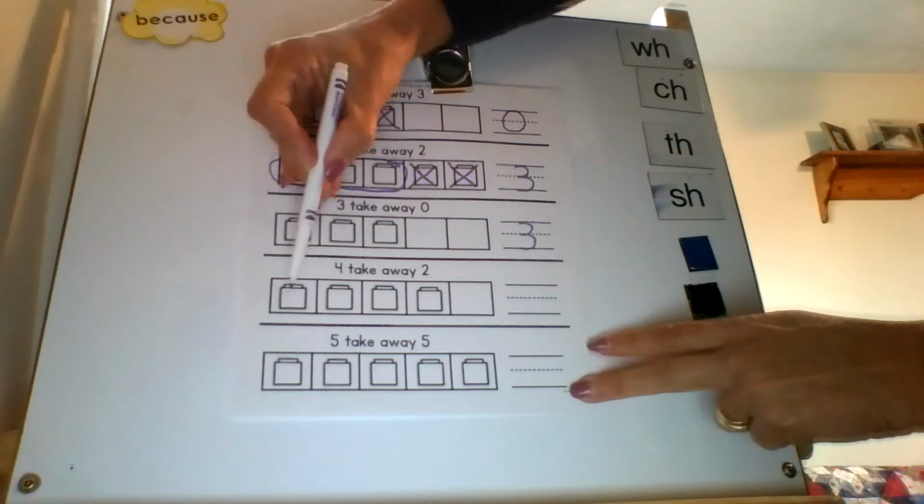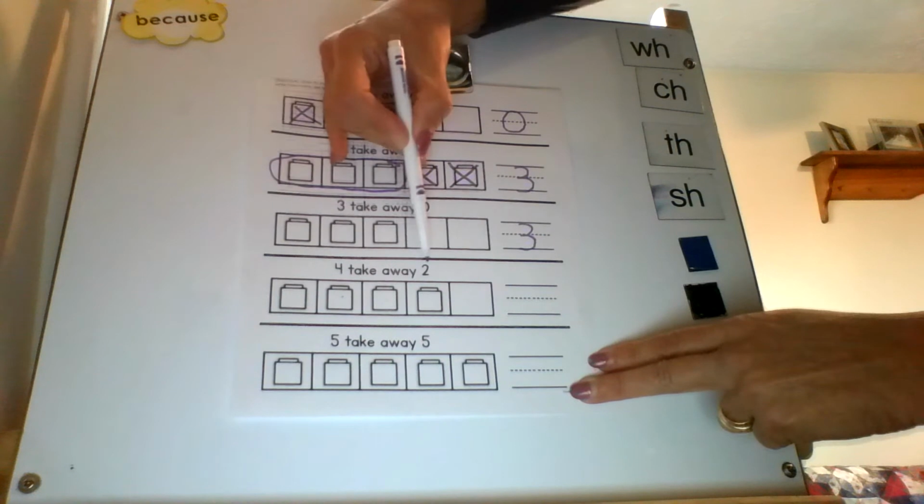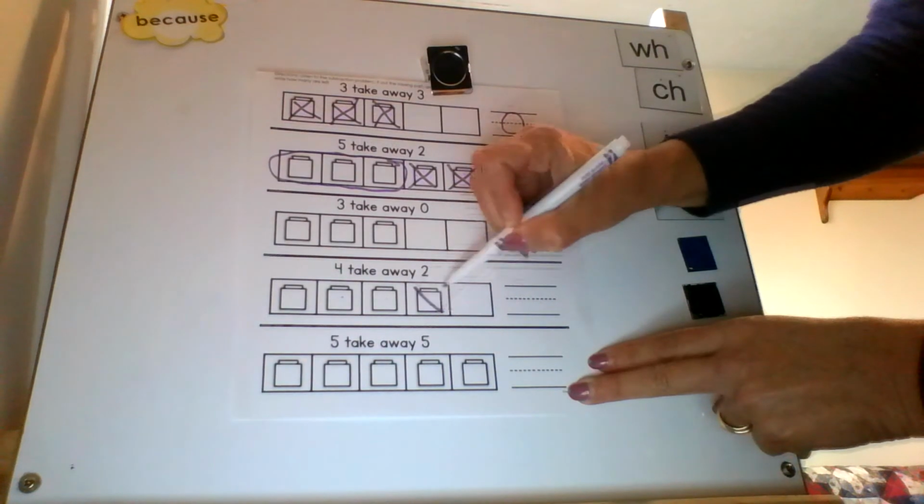How many do you have left? Good, you have 2 left. So 4 take away 2. So I have 4. 1, 2, 3, 4. And I'm taking 2 away. So on paper, we just cross them off.